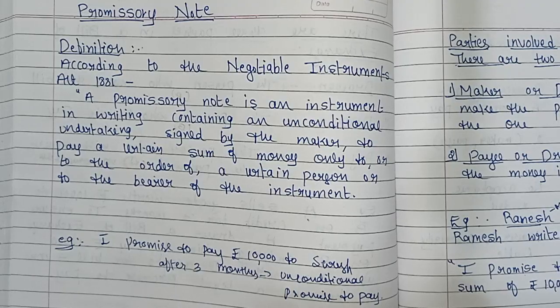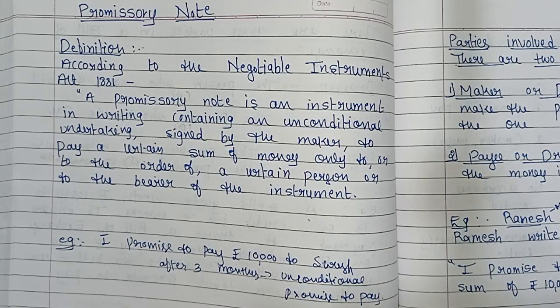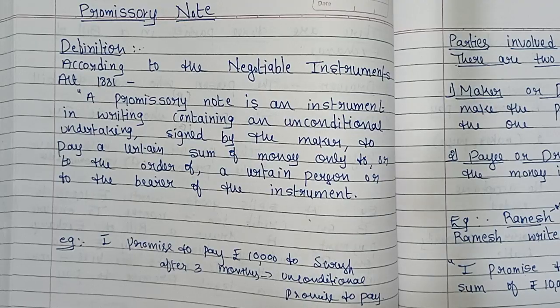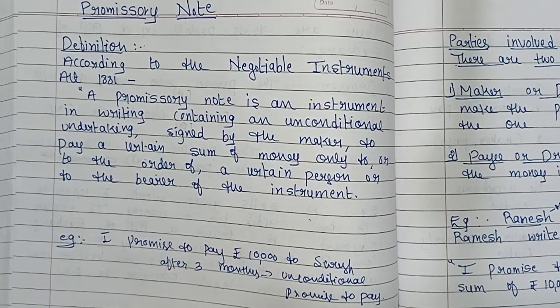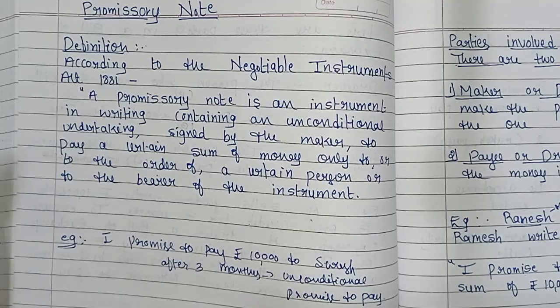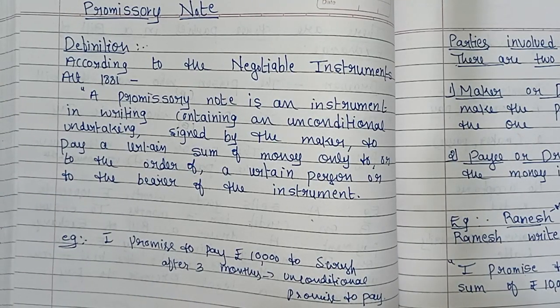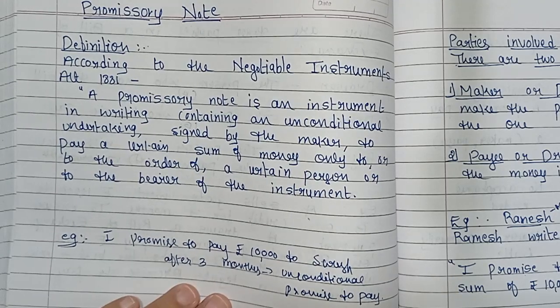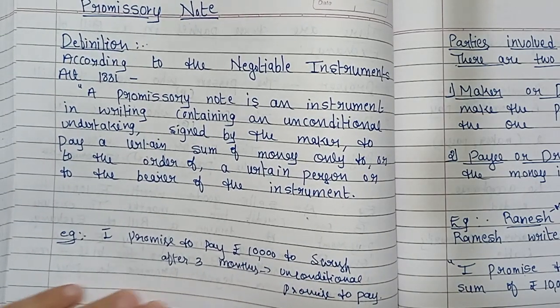But here the drawer is exactly the opposite of bill of exchange. Clear? The drawer is the one who has to pay the amount. He is going to give the promise to the drawee, the receiver of the cash. Bill of exchange is an order to pay, but this promissory note is a promise to pay. Clear? This is what an unconditional undertaking or unconditional promise to pay is.